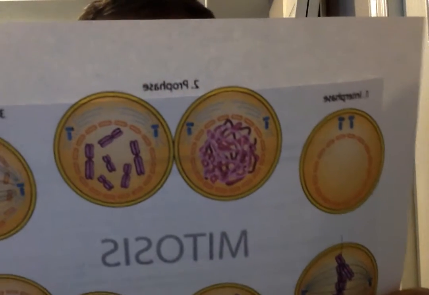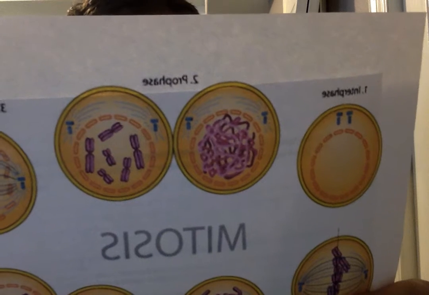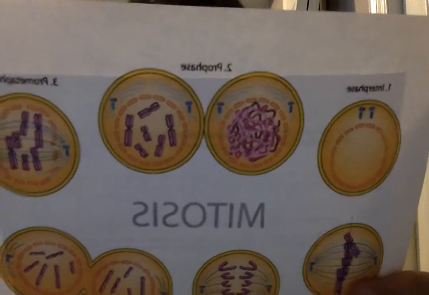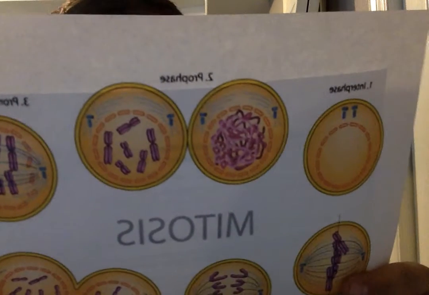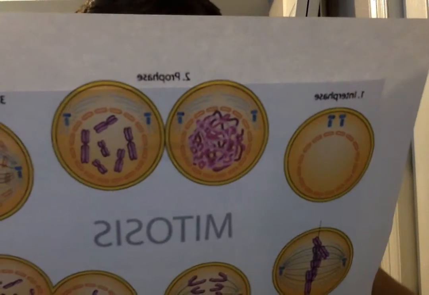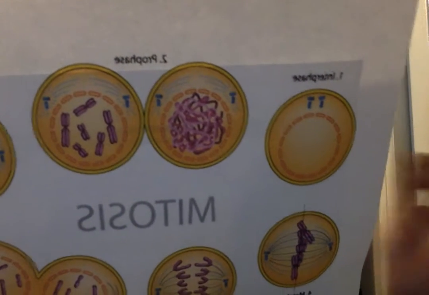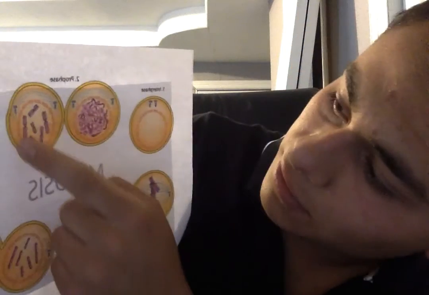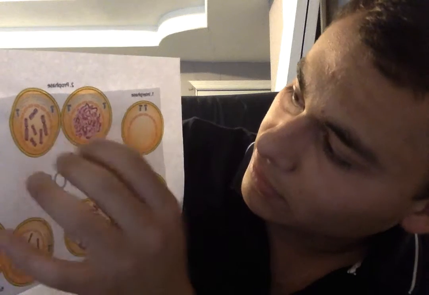So first of all, it's interphase. The interphase is where the cell grows to its mature size, makes a copy of its DNA, and prepares to divide into two cells. The prophase, which is the second step, the chromatin in the nucleus condenses to form chromosomes. Structures called spindle fibers form a bridge between the ends of the cell. The nuclear membrane breaks down. You can see right here, this is the prophase, and the spindle fibers separate, and then they build like a bridge.